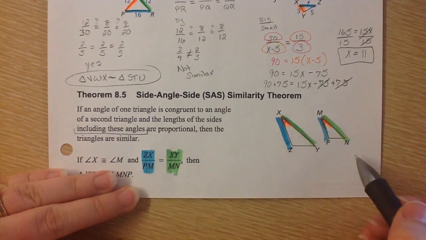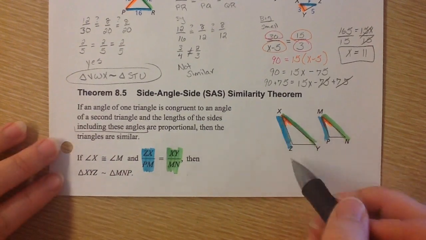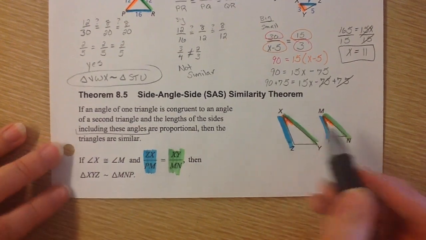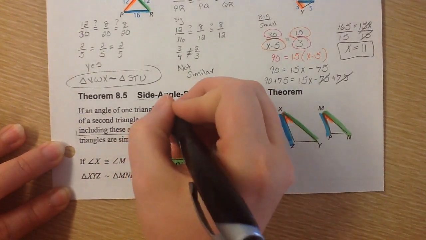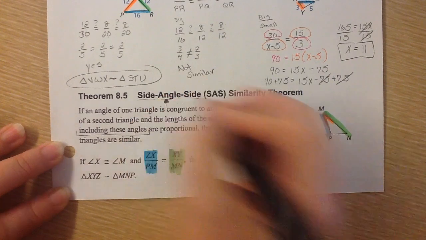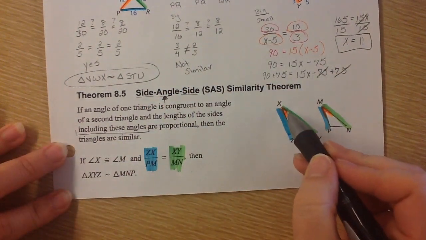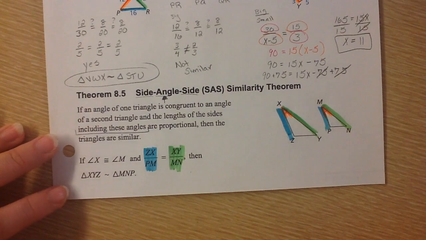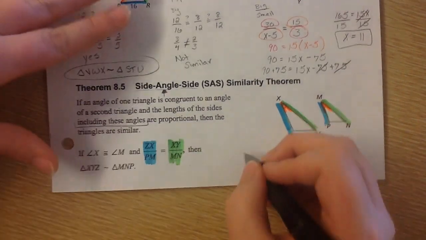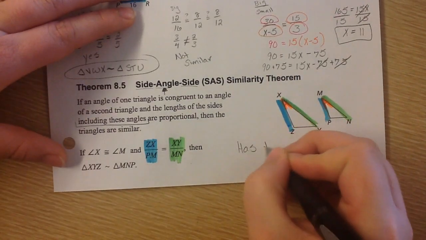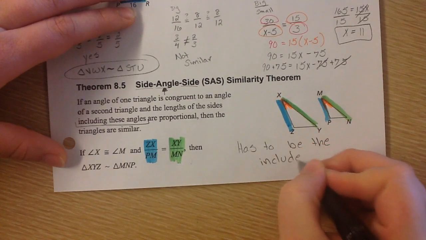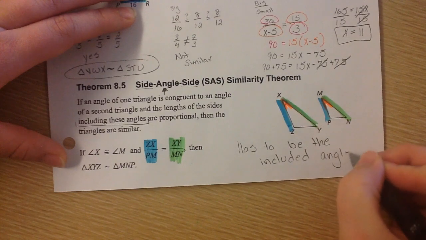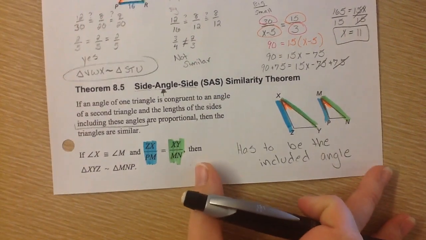So we have that other side. It has to be on either side of that angle that you know, hence the order side, angle, side. The angle has to be in between the sides that are proportional. It has to be the included angle to use side, angle, side to prove that they're similar. The side, angle, side similarity theorem.